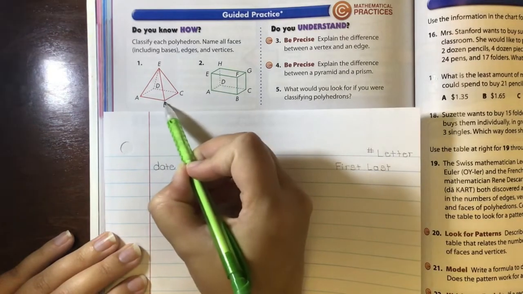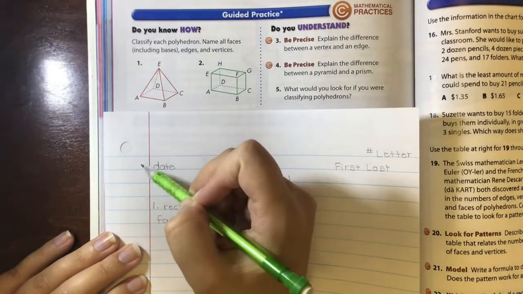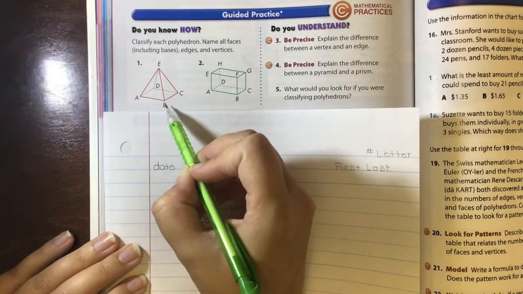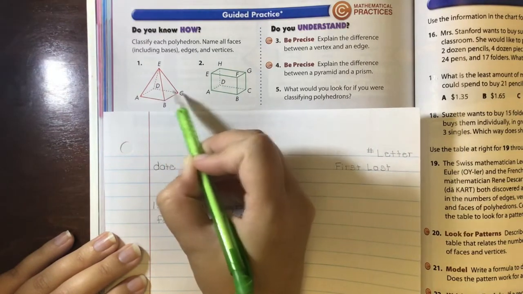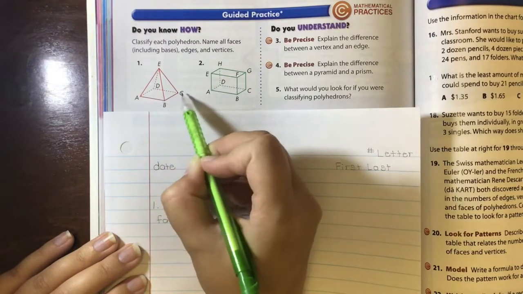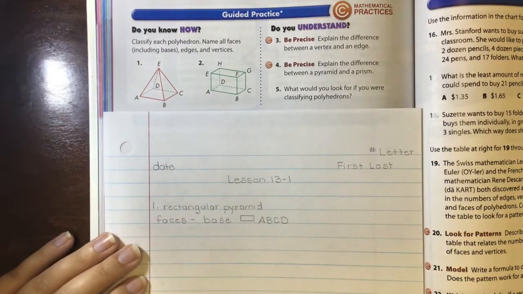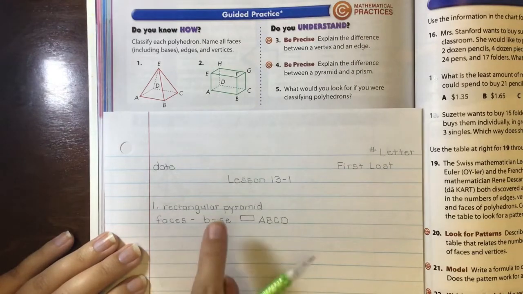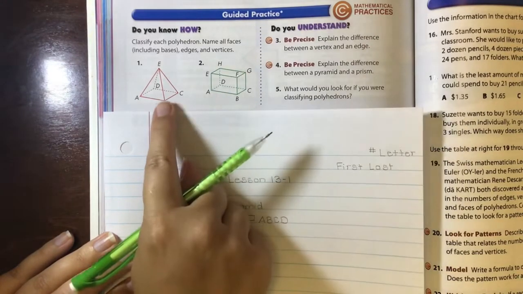I could have called it B, C, D, A, or even gone backwards, B, A, D, C, as long as I wrote them in an order in which they actually connect. Now that's just one face. It's just the bottom base.